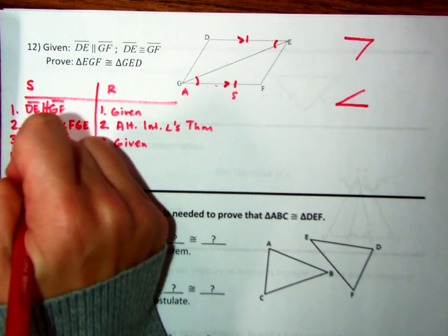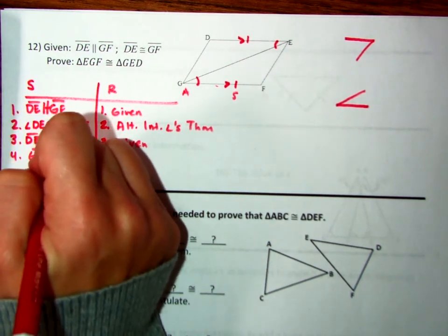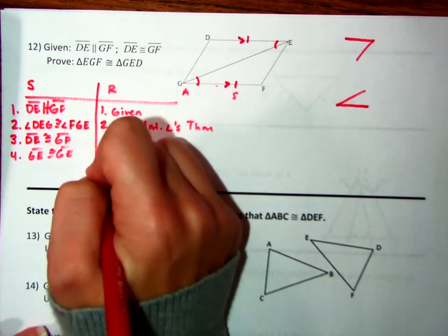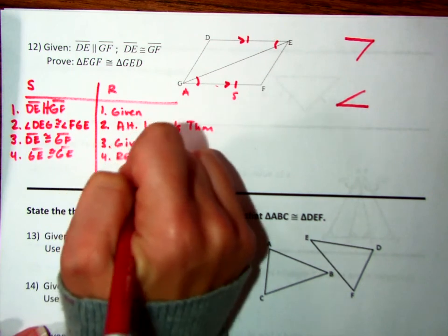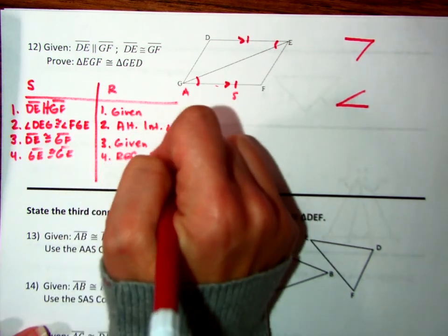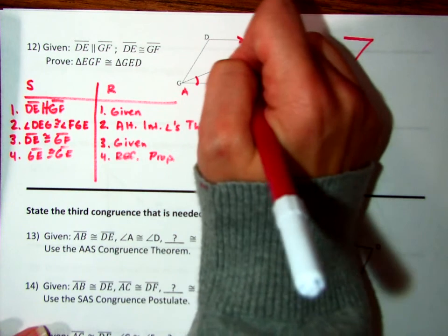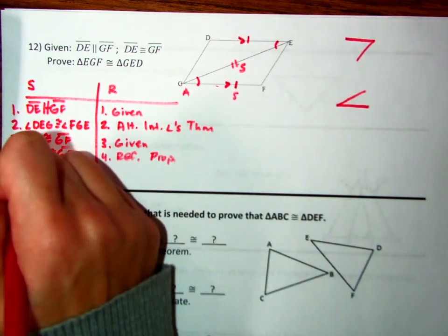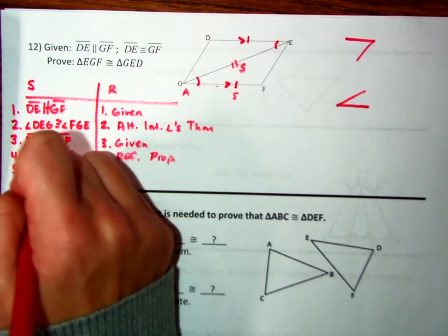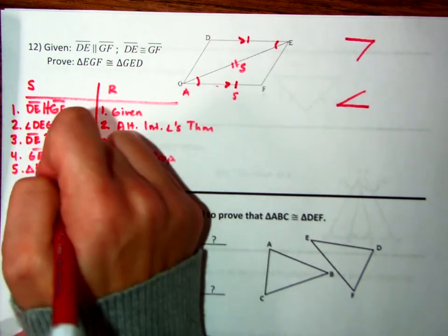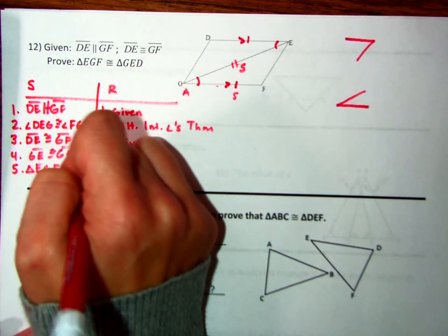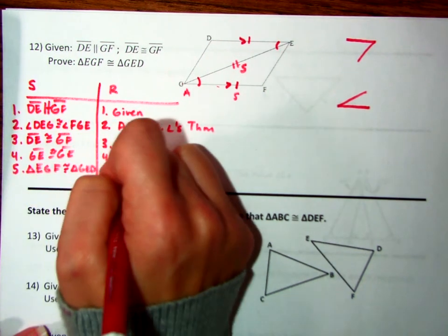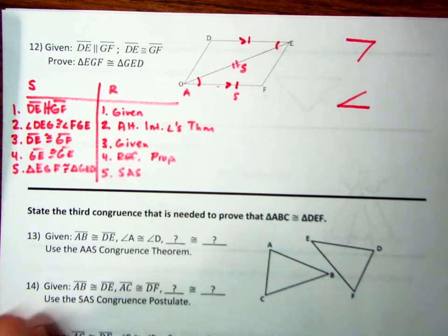So number 4, GE is congruent to GE. Why? Because of the reflexive property. So if you look, that gives me my last side. So I have a side, an angle, and then a side here. So I can now say that triangle EGF is congruent to triangle GED because of the side, angle, side postulate.